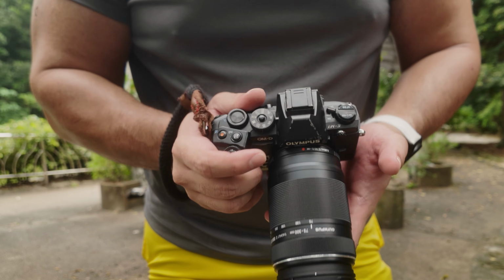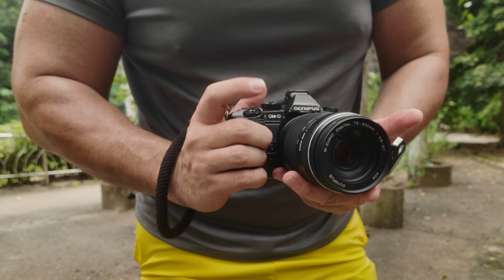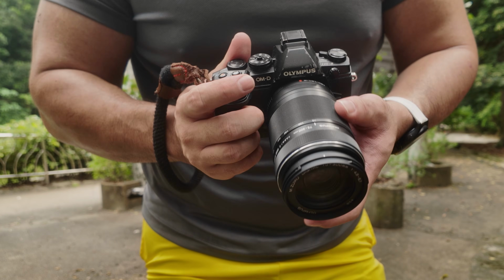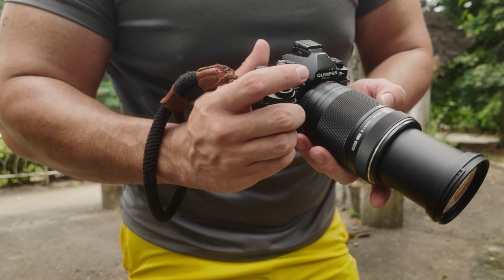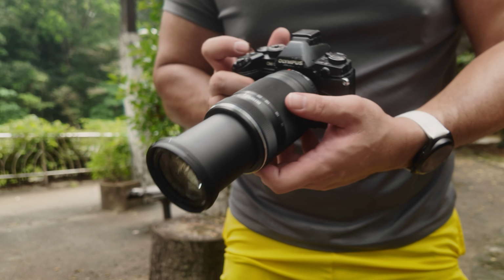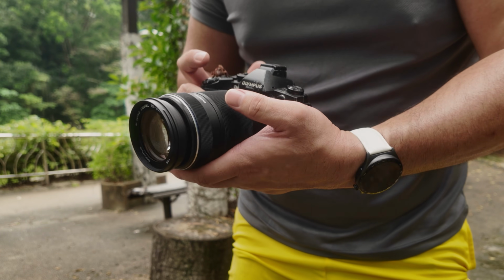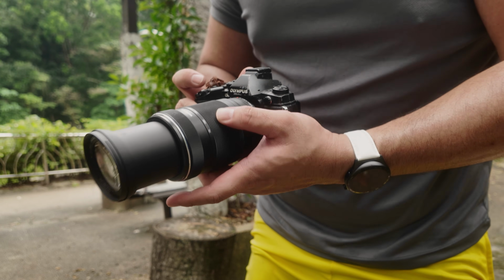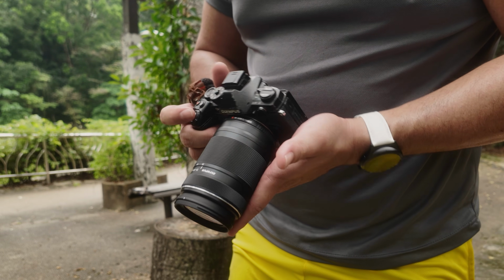Now, the E-M1 was designed to be slightly larger than the E-M5, and it has a beefier hand gripping area. Overall the handling feels like a mini DSLR, and I can see why it was made this way. The E-M1 is made to handle larger and heavier lenses, especially telephoto lenses. It will balance them much better than smaller cameras such as the E-M5.